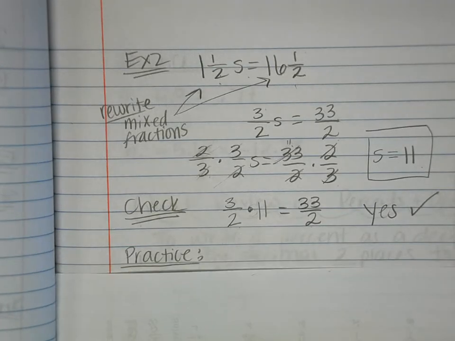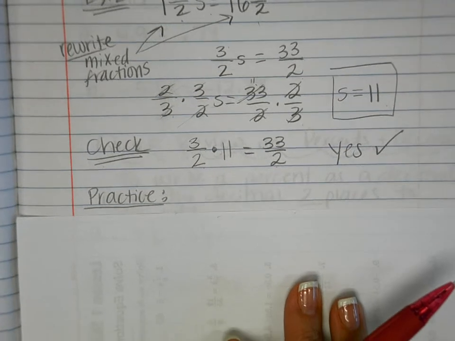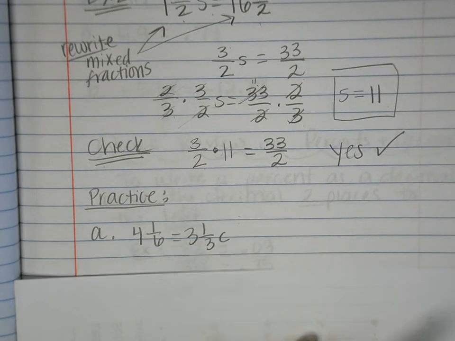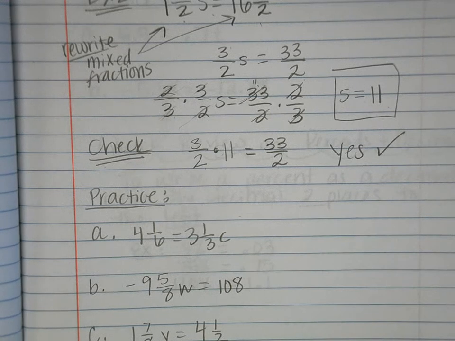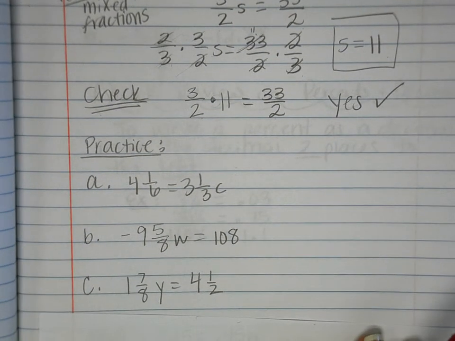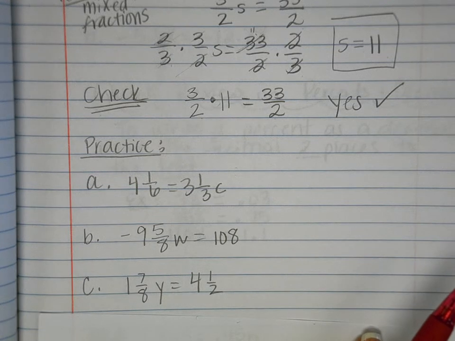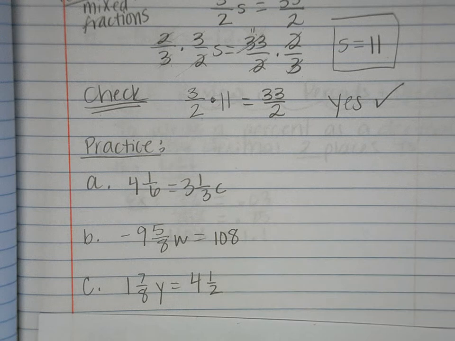All right, so let's practice a few to see, because yes, it is confusing when you're dealing with these mixed fractions. So I want you to do, let's see, there's 3 of them. And I'll give you a few minutes to get through those. Just do them right in your notebook so you have examples.